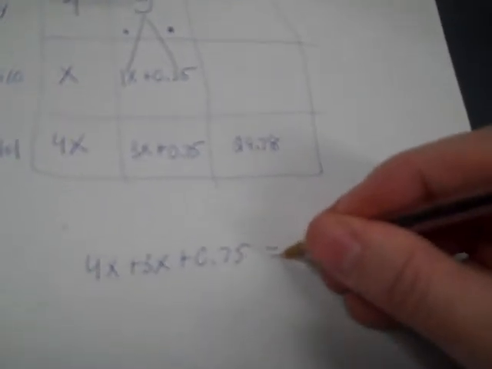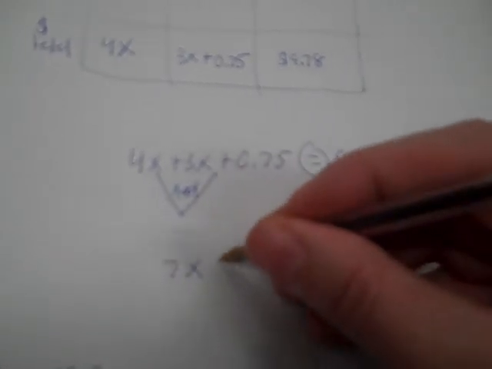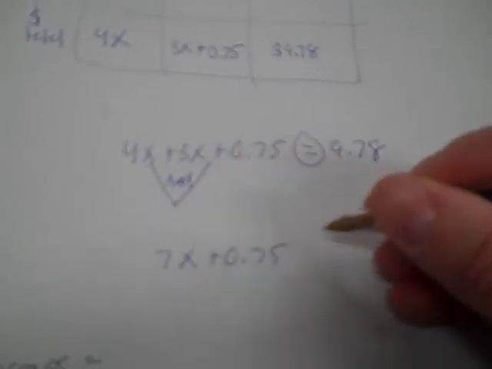Okay, so now I've got 4x plus 3x plus 0.75 equals 9.78. And then my x's, I add those together because they're on the same side, and that's 7x plus 0.75 equals 9.78. I dot my x.